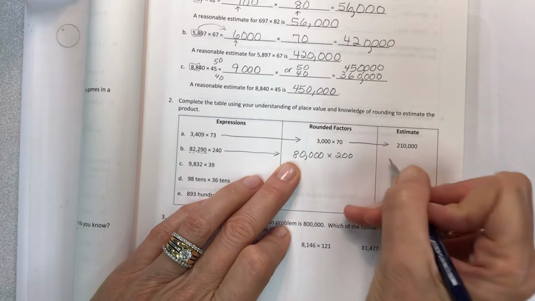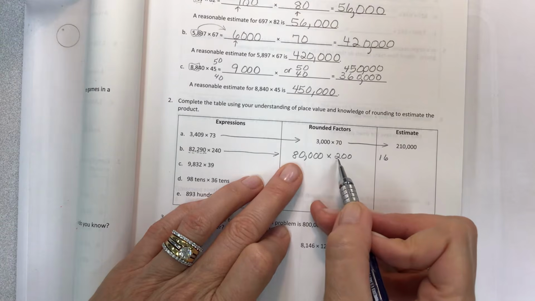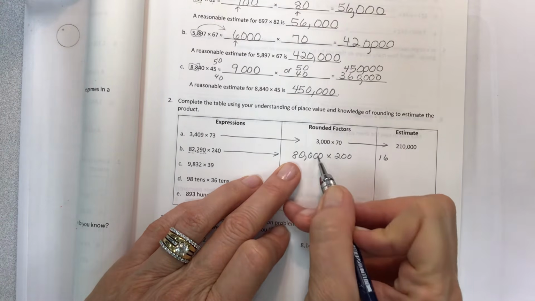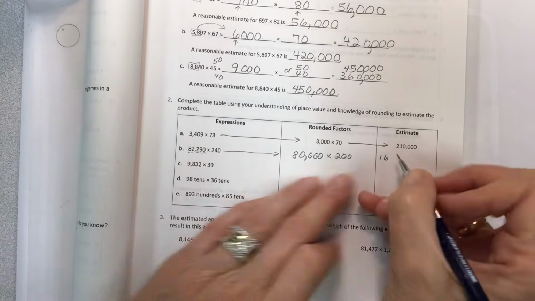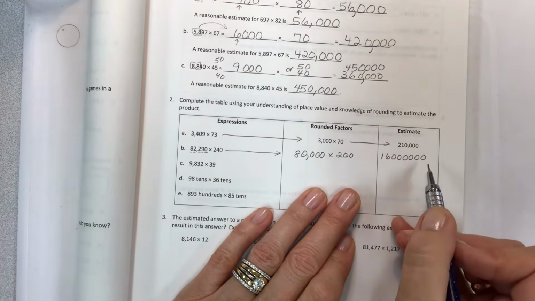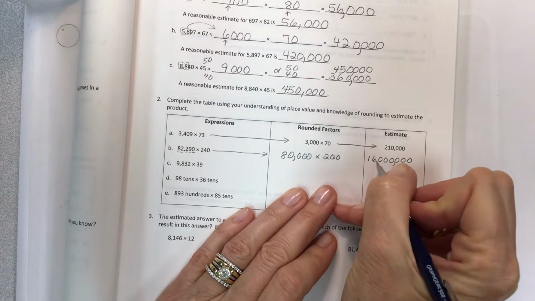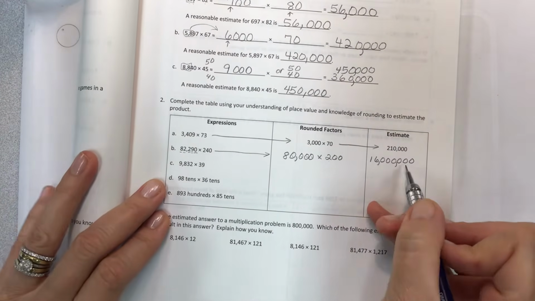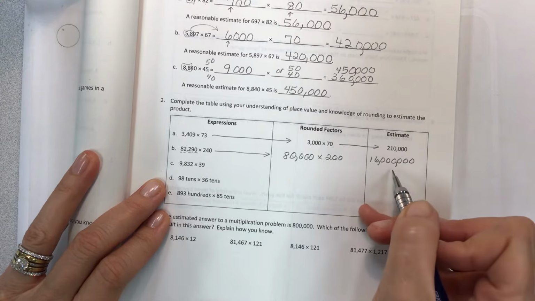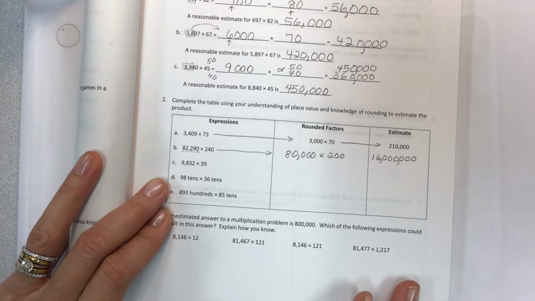240, I'm going to change that to a 200 because 4 is lower, and so I'm going to use 200. Taking the 8 and the 2, I'm going to have a 16 for my product, and then I have to calculate all these zeros. 1, 2, 3, 4, 5, 6. Put them all in. And now you get to put your commas in. 1, 2, 3, 1, 2, 3. It's like doing a dance. Every 3 places you have a comma. That's a new period.